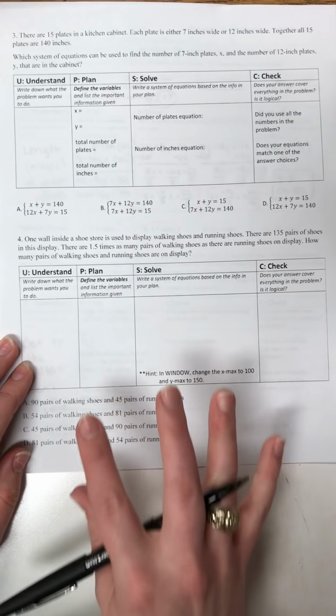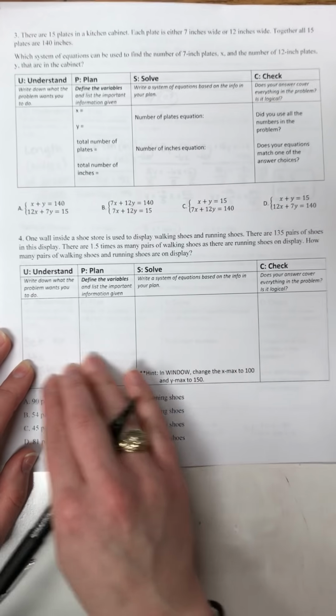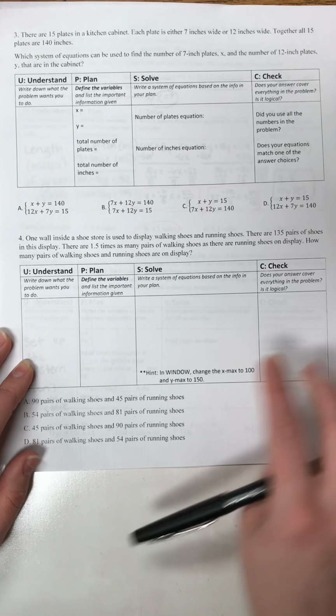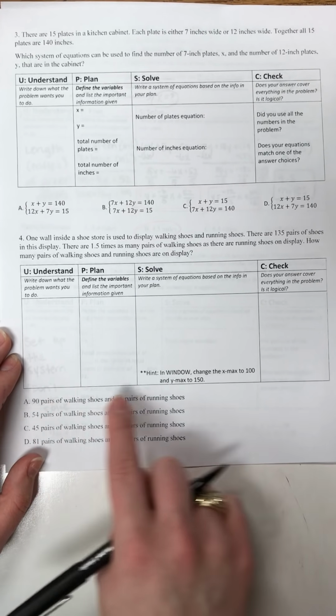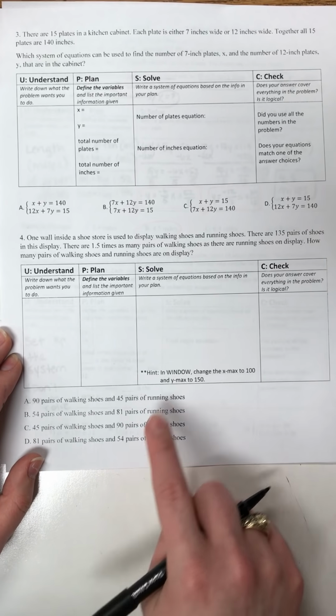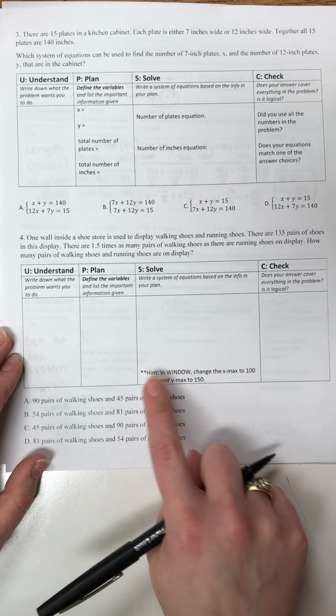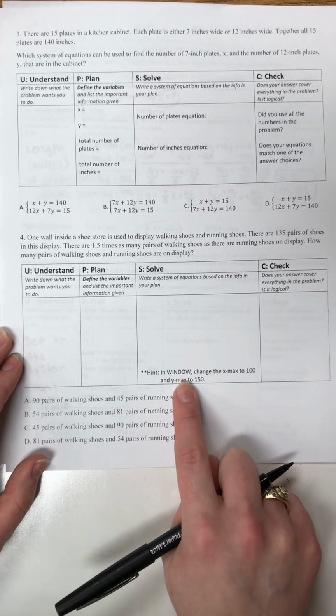And then 4, I give you as little information as possible. So I really want you to go step by step through the whole problem. You are going to have to solve on this one. You see there's actual numbers, not just equations. I did give you a hint when you get to the equations. You are going to have to change your window, so make sure you do that.